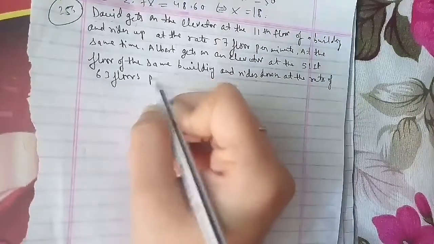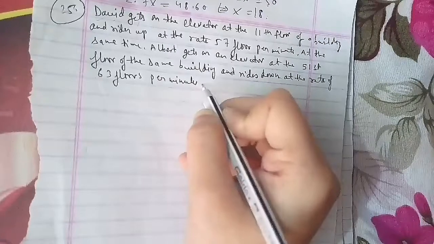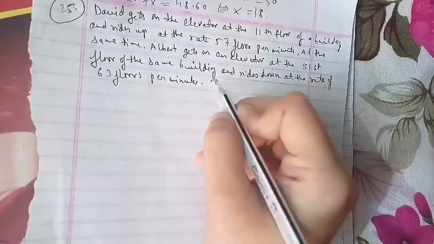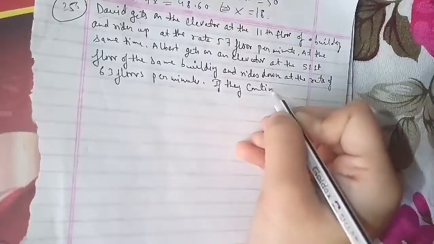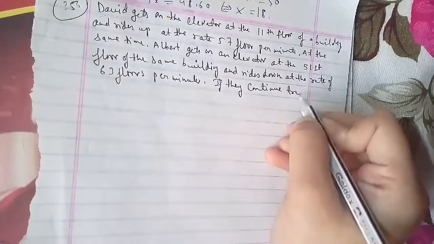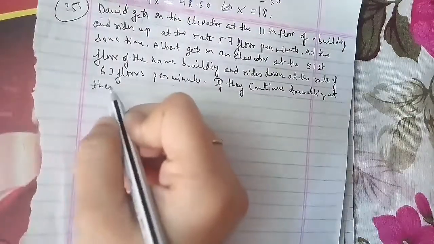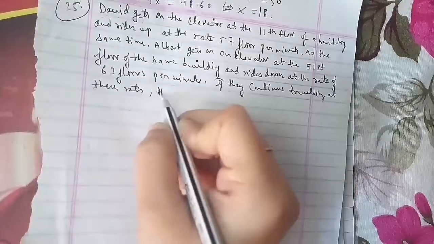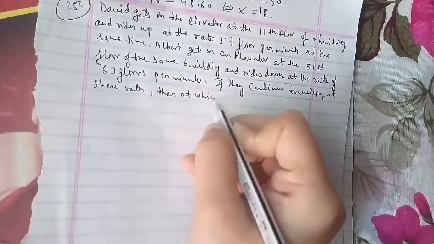If they continue traveling at these rates, then at which floor will their paths cross?